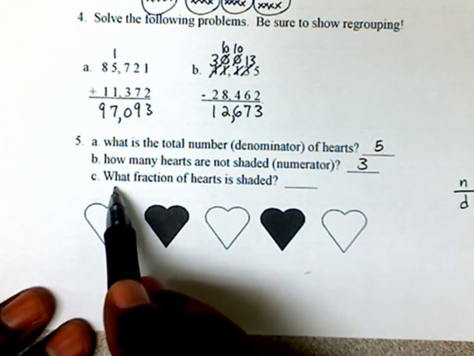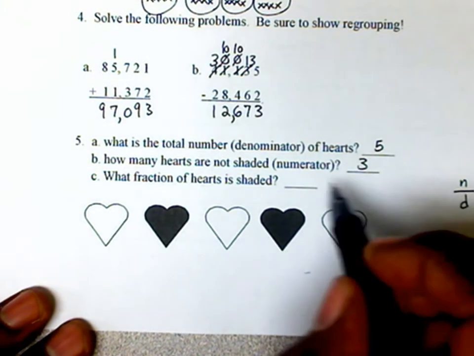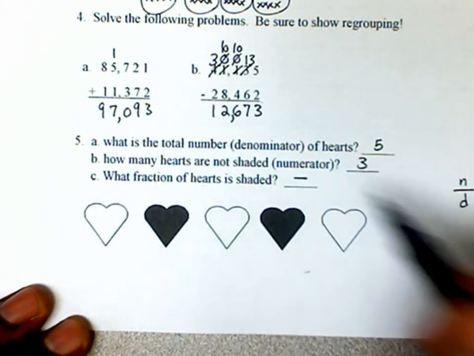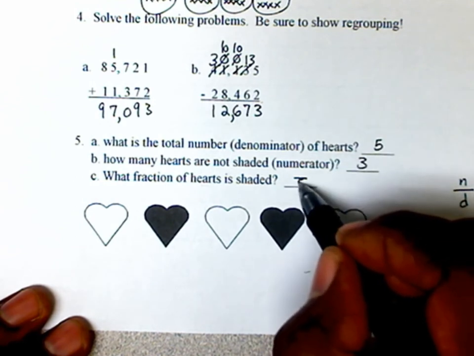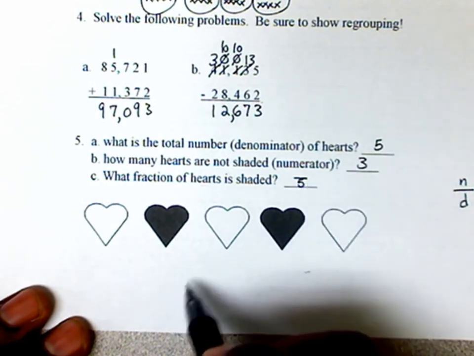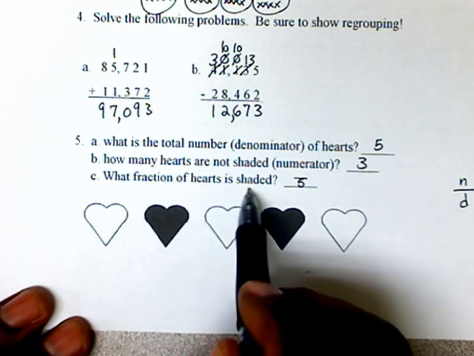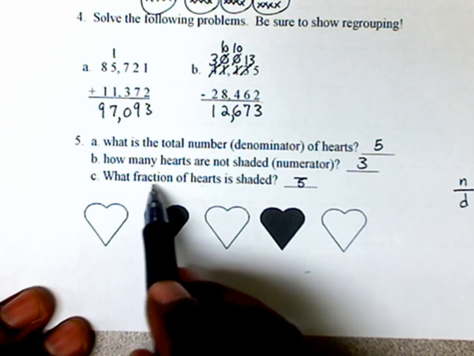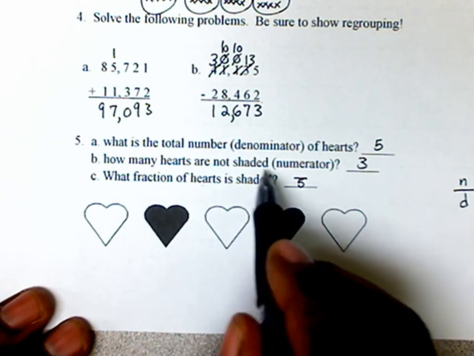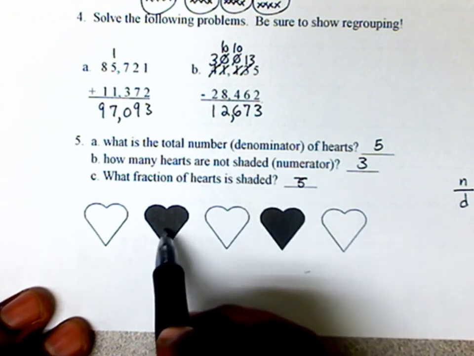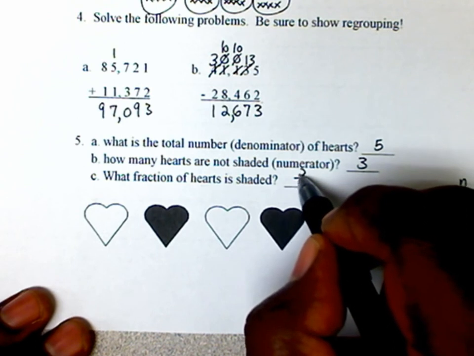Like letter C. What fraction of hearts is shaded? This should be very simple for us because once we draw our fraction bar, we already know what the denominator is. There are 5 hearts in all. And now what we need to do is fill in a numerator, which would be the number of hearts that is shaded. They're asking for a fraction of hearts that is shaded. You know the denominator. Your numerator would be what you focus on. How many of these are shaded? 2. So your numerator would be 2.